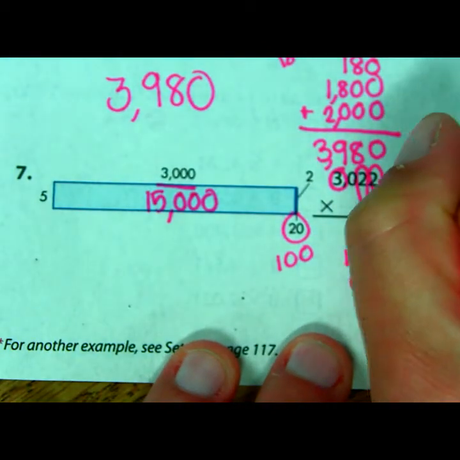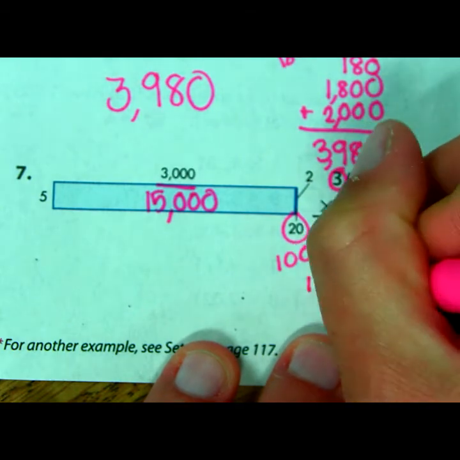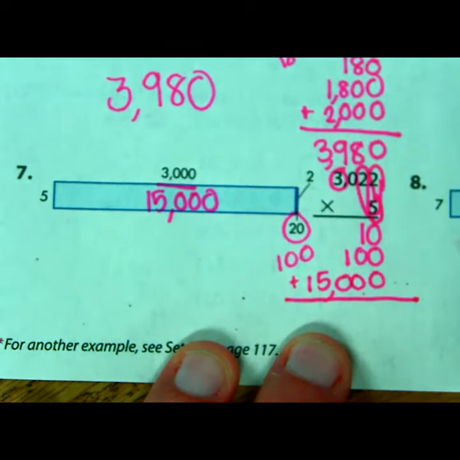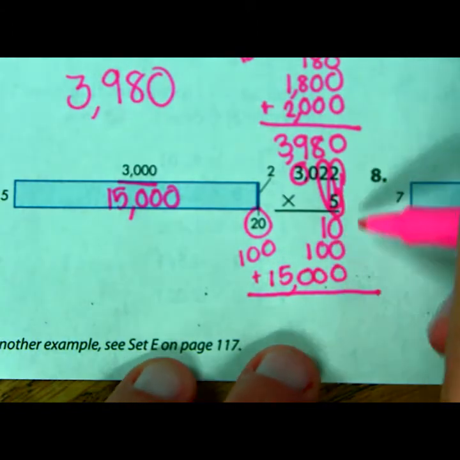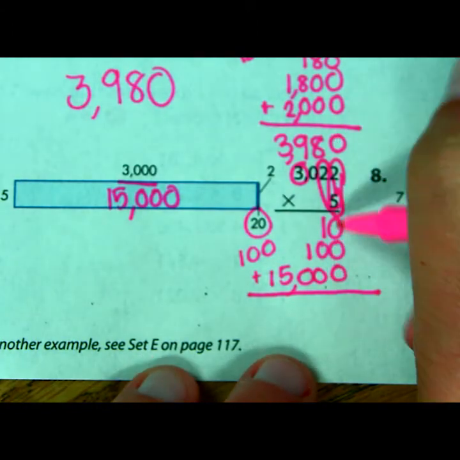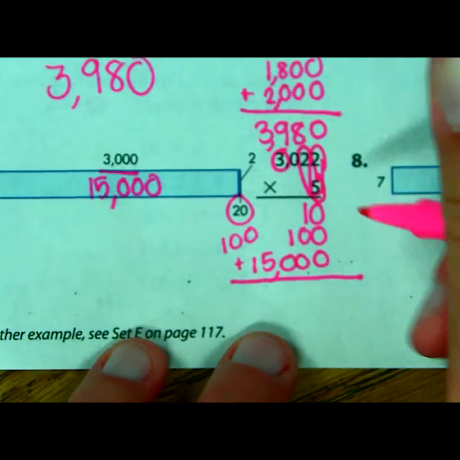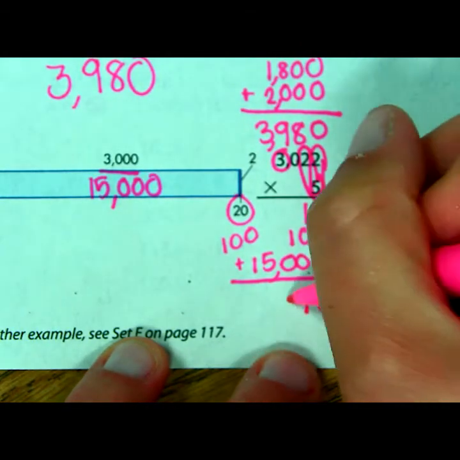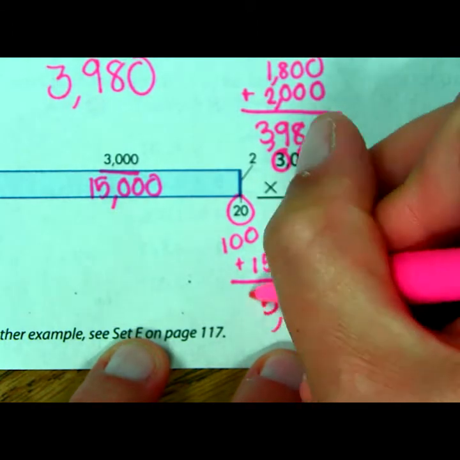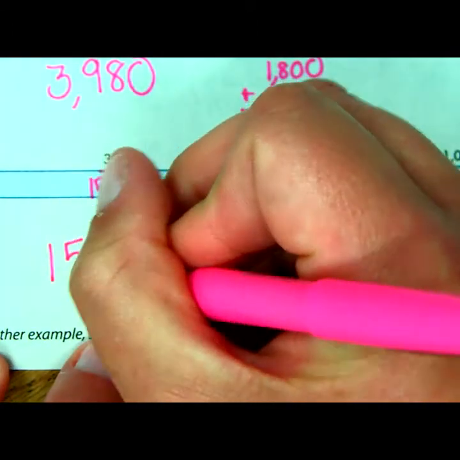I actually like to start here with my zeros to make sure my place values are all lined up. It would be very frustrating to get to this point and then make just a simple error in your addition. So you have to make sure your place values are all aligned. 0 plus 0 plus 0 is 0, 1, 1, 5, 1. 15,110.